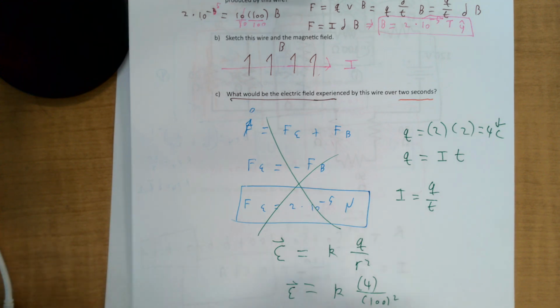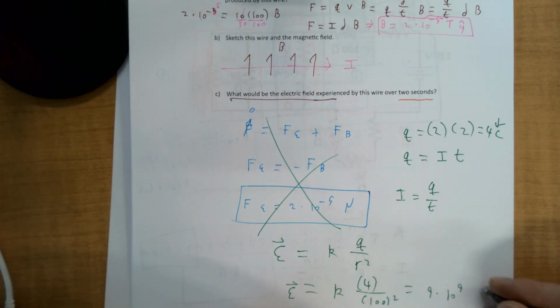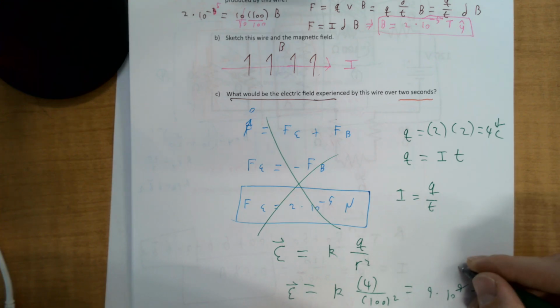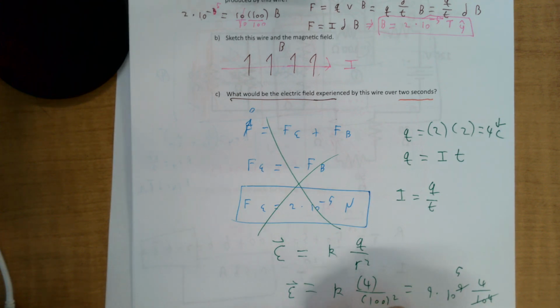Now we could, of course, put in k, so let's just do it this time. k is roughly 9 times 10 to the 9th, times 4 divided by 100 squared. 100 squared is 10 to the 4th. So 9 times 4, which is 36 times 10 to the 5th.